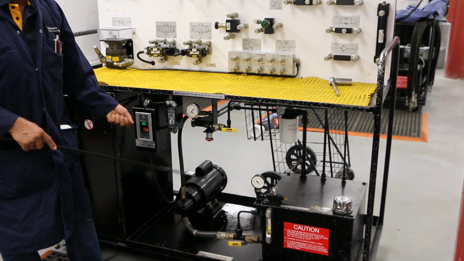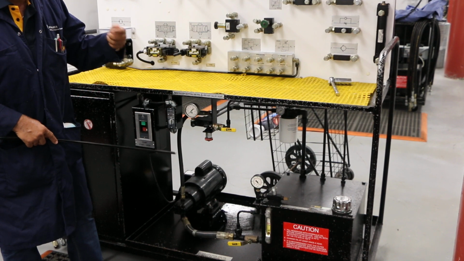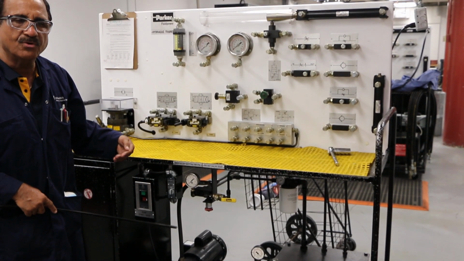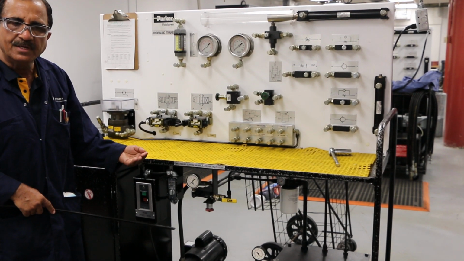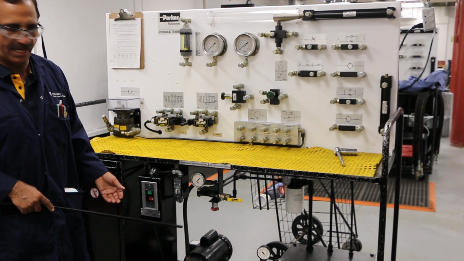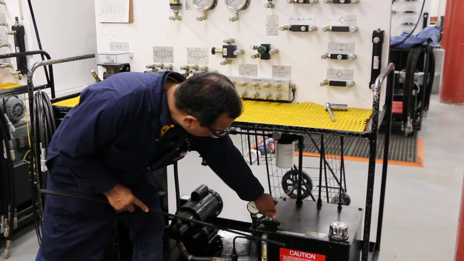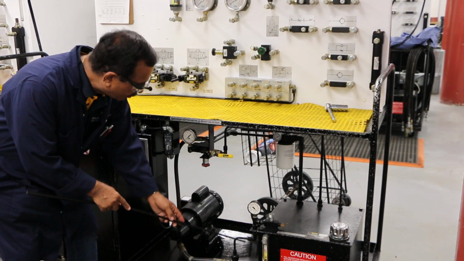to simulate that not enough oil is going to the pump, and you hear the sound, a rattling sound, metal to metal. That is the sound you hear on hydraulic equipment that most likely means the suction strainer is dirty.